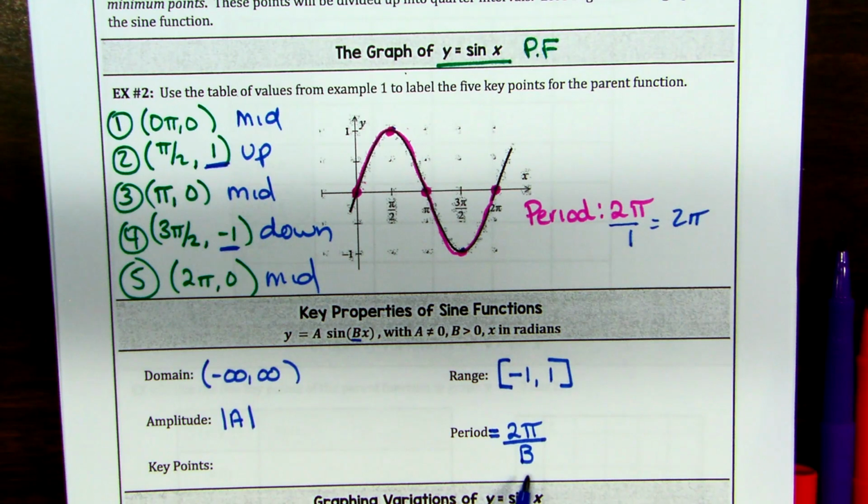But b is going to get thrown in there. B will affect the period, okay? B will affect the period.